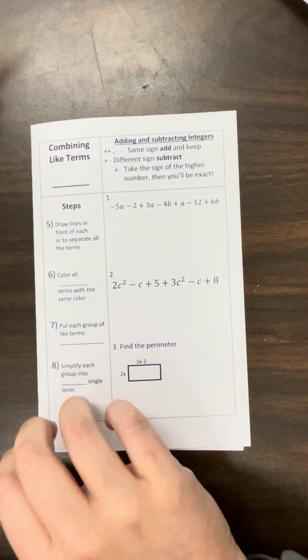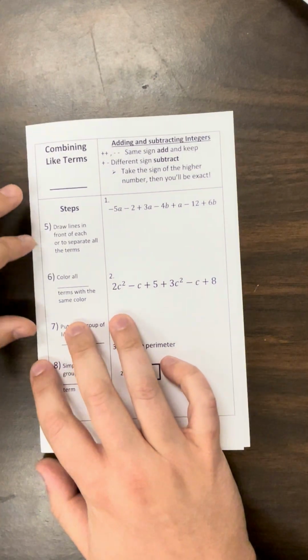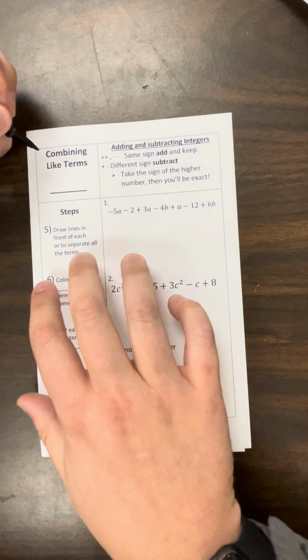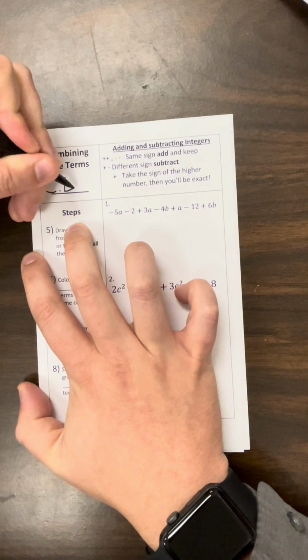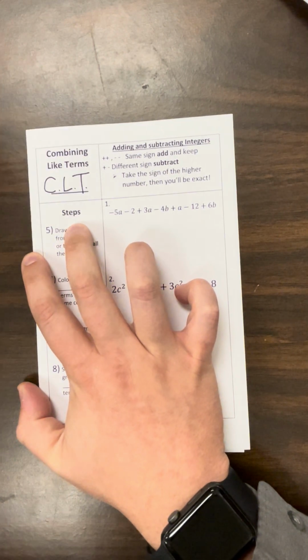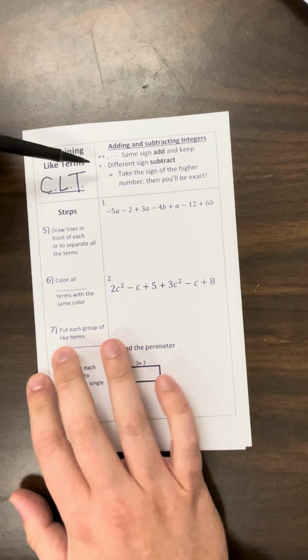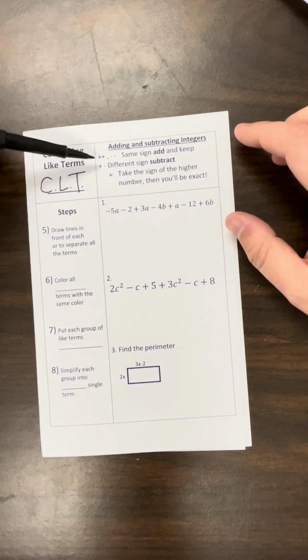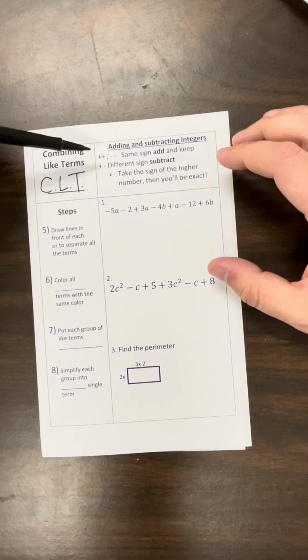All right, we're going to take some time and go over our combining like terms. This is the notes that we did. So for combining like terms, you'll often see us putting CLT just as a shorter way to reference that. When we're doing that, remember this is when we are adding and subtracting different integers and coefficients and variables.